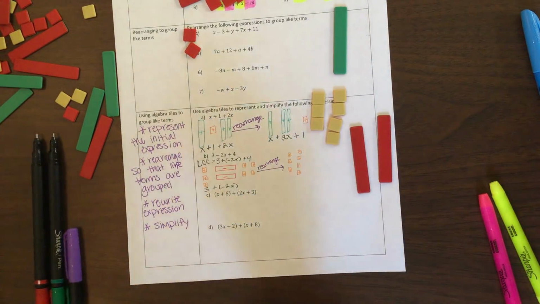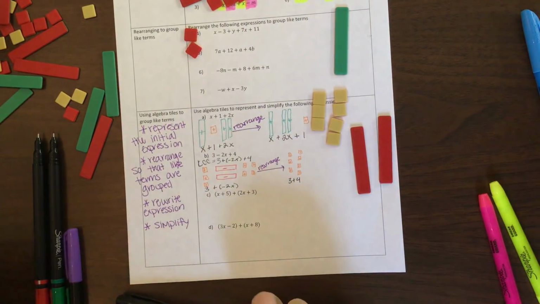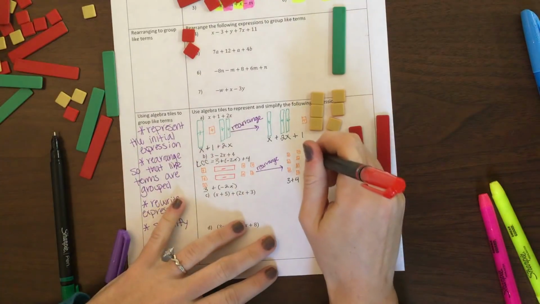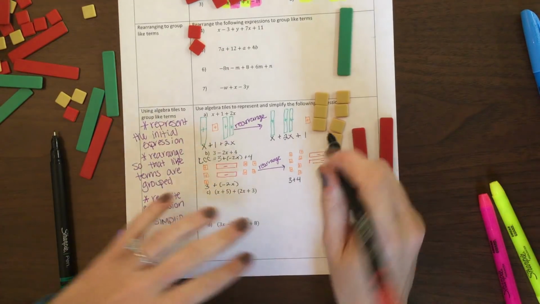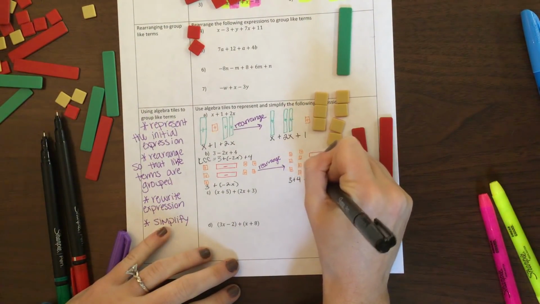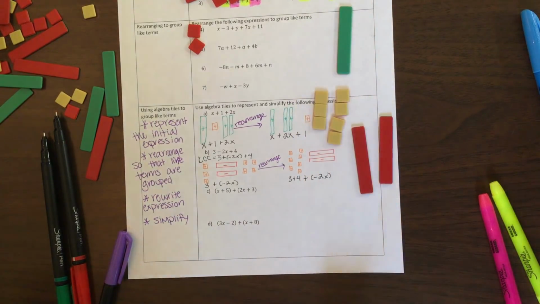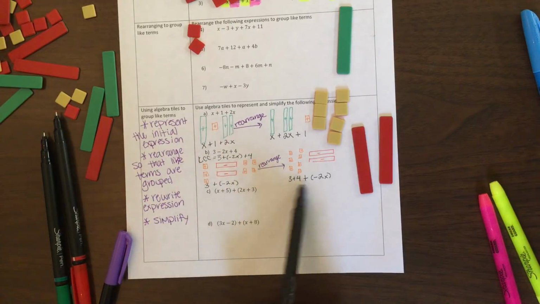I'm gonna label those. So this is 3 plus 4. Then I added a negative 2x. So I'm going to write that as plus negative 2x. So I regrouped and then I rewrote down here.